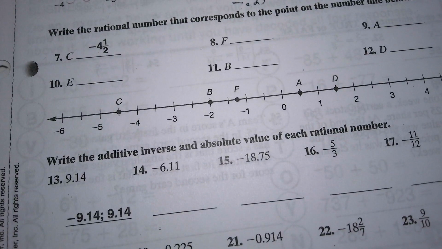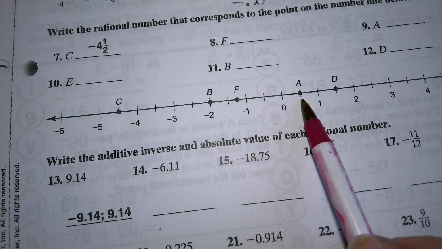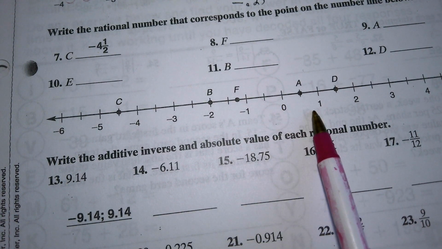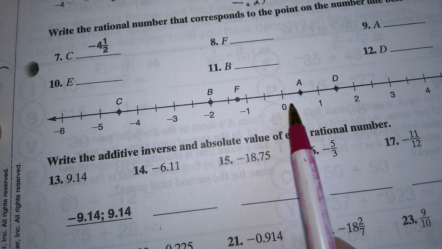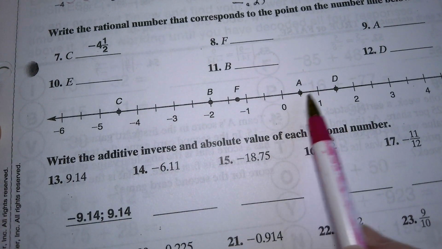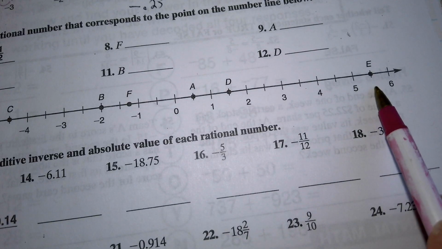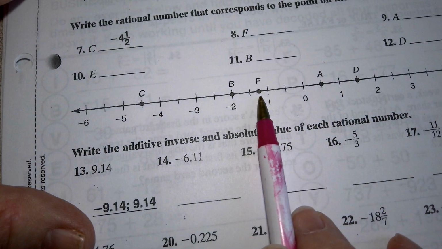Okay, so what should A be? It's in between 0 and 1. Oh, these are going to be easy, folks. Because if it's halfway in between, it's 0.5 or 1.5. Halfway in between, you should be able to get those. But this F is the only one that's different.